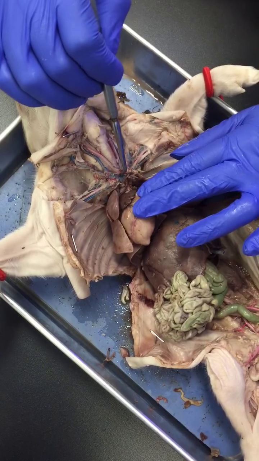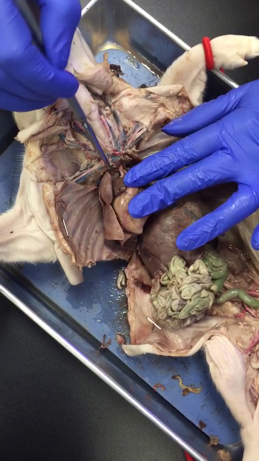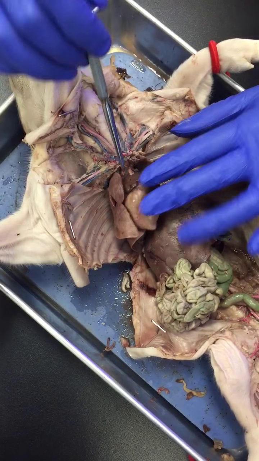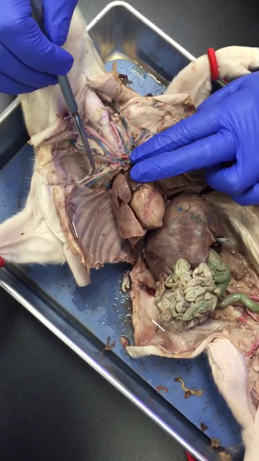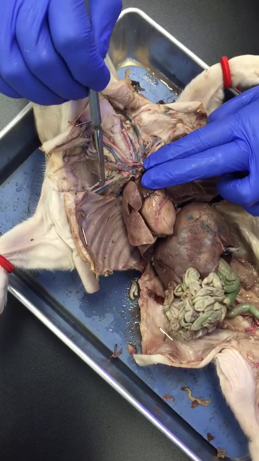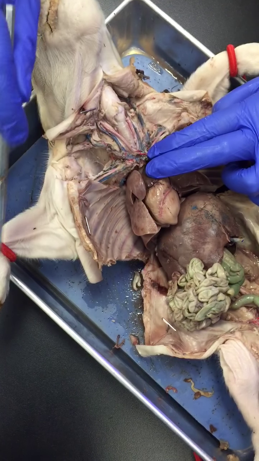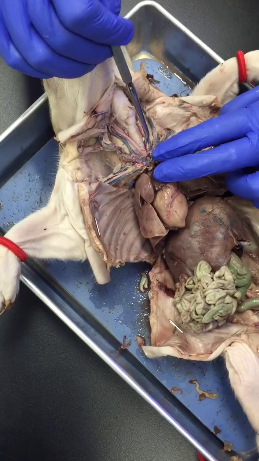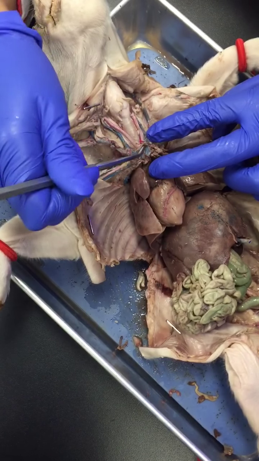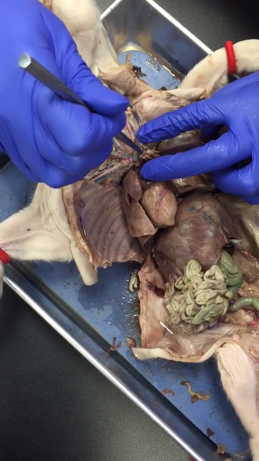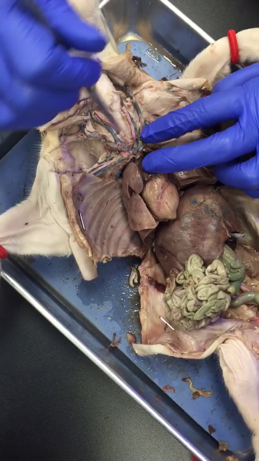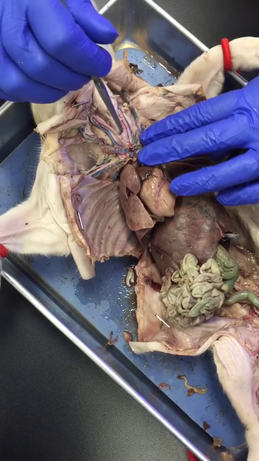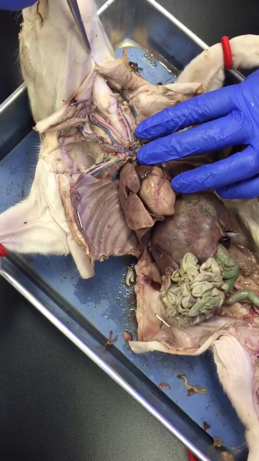Then you have another branch called the brachiocephalic artery, this big branch right here. The brachiocephalic artery branches again into the right subclavian artery, which gives blood to the right forelimb, and the carotid trunk. So this is the carotid trunk, where both of these meet down here, okay? Now the carotid trunk branches again into the carotid arteries, giving blood to the head and throat, okay?